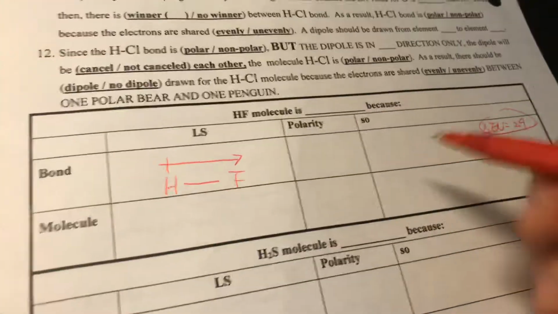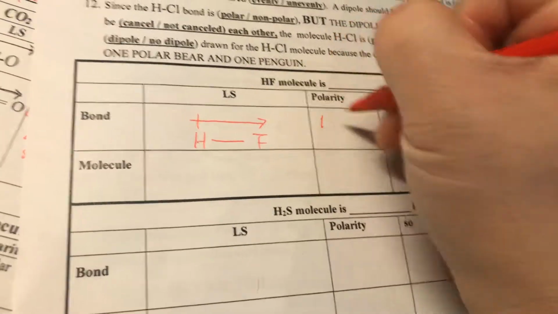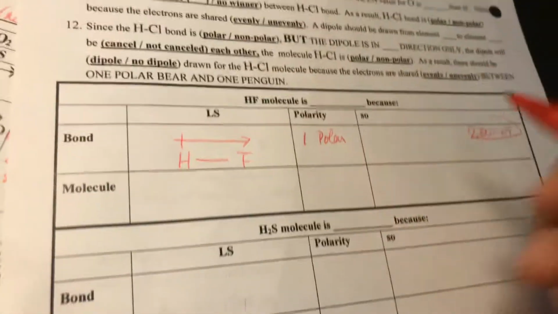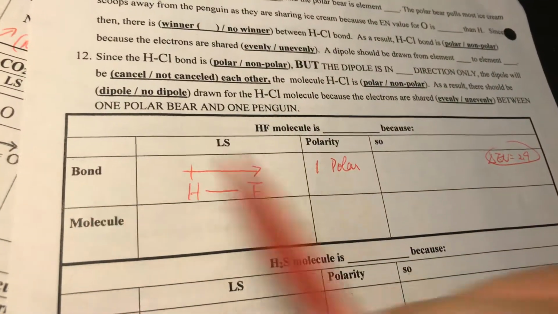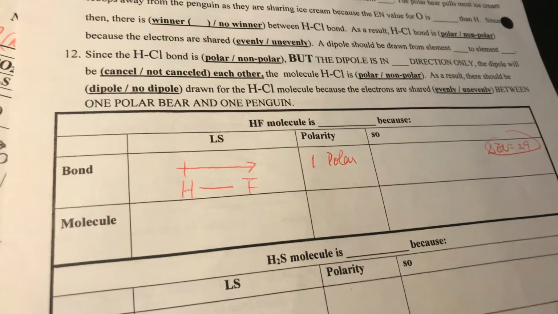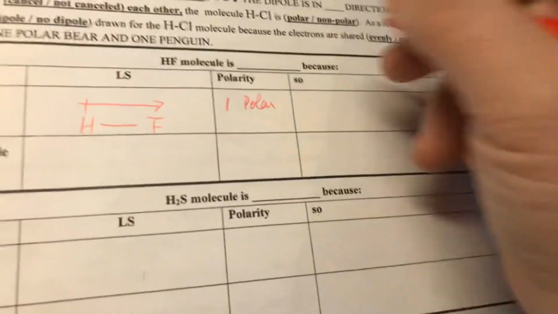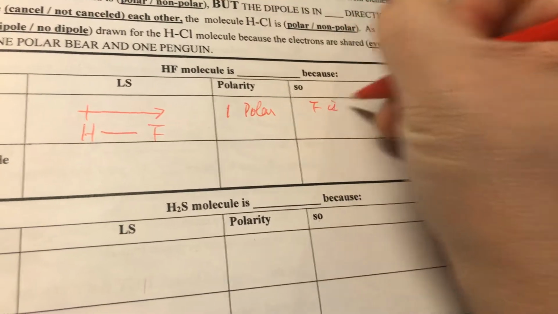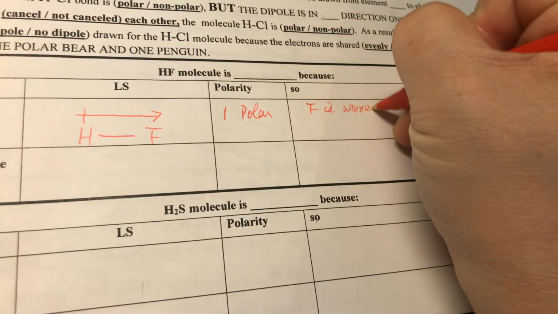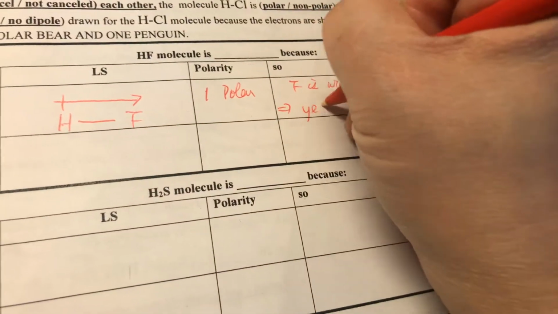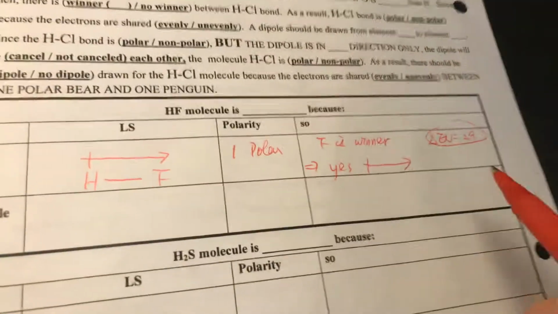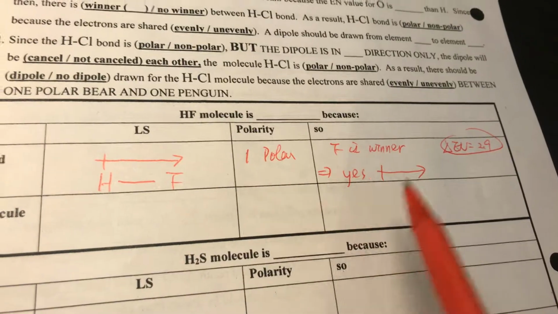Okay, so that means I have one polar bond. Now, what does that mean? My F is the winner. Oh, yes, I do have to draw the dipole. That's why I draw the dipole here, because F is the winner.